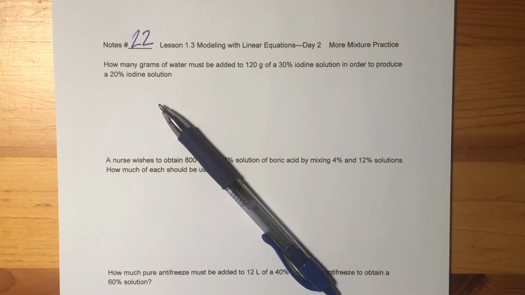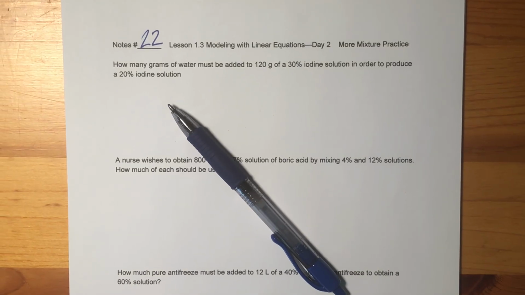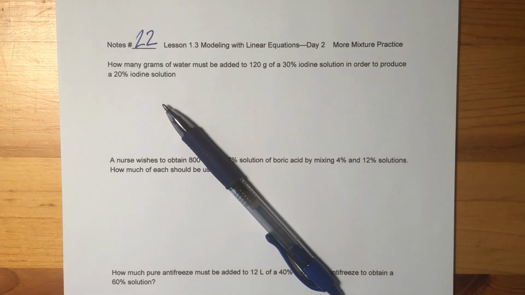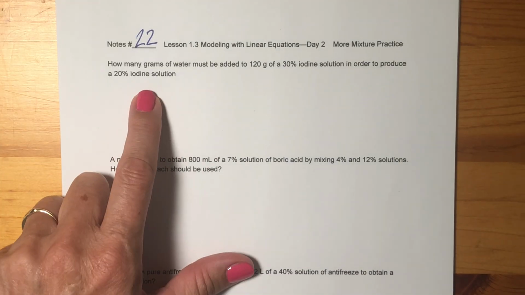Hi math lovers! Today I have some more mixture problems for us to work on. So the first one says, how many grams of water must be added to 120 grams of a 30% iodine solution in order to produce a 20% iodine solution?